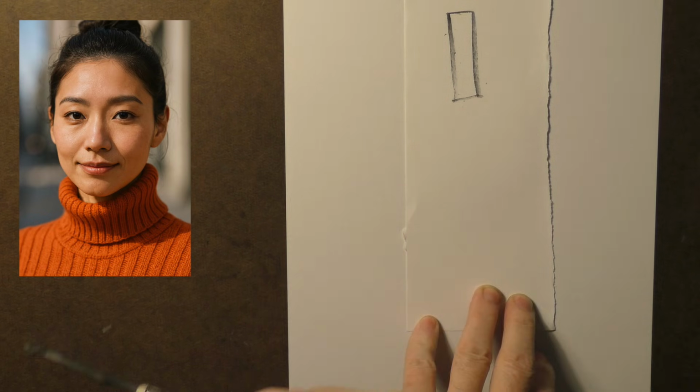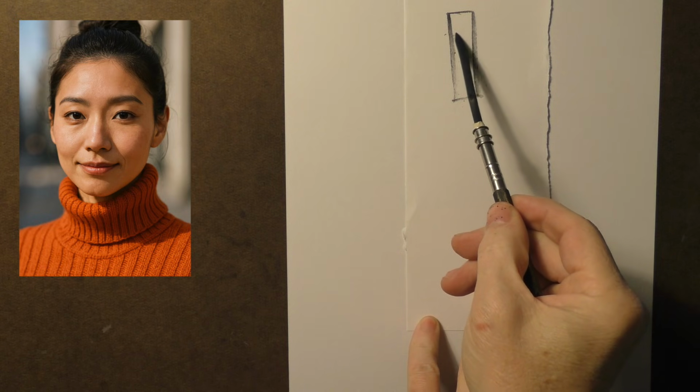So am I on the viewfinder? Yeah, okay, I'm barely in there.